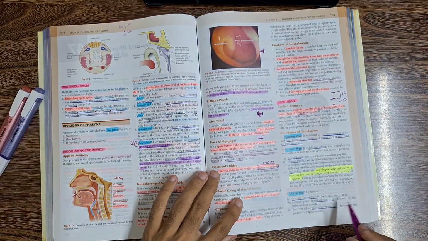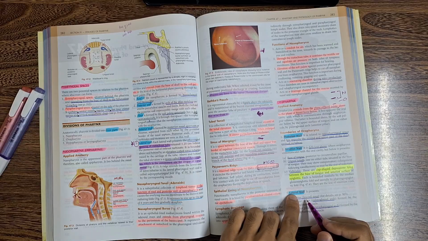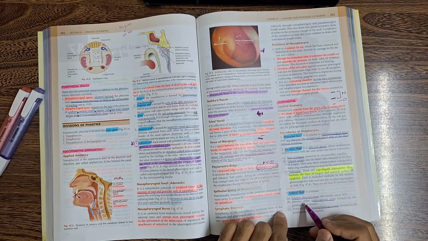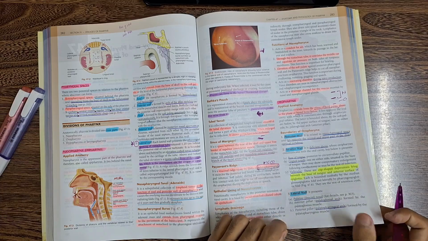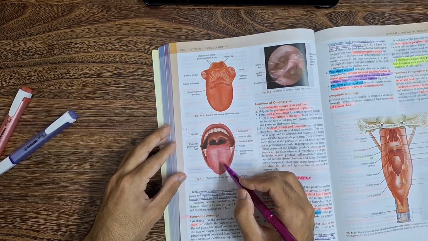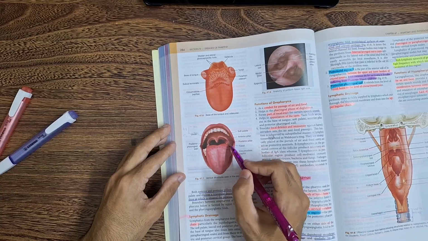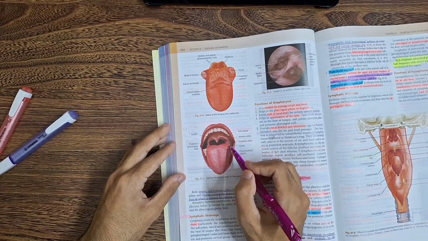Moving on to the lateral wall. The lateral wall of the oropharynx is related to the palatine tonsil, right? And it has two pillars, one is the anterior pillar and one is the posterior pillar. If you remember that this is the mouth, this is the tongue, this arch that you are seeing is the palatoglossal arch. This is known as the anterior pillar.